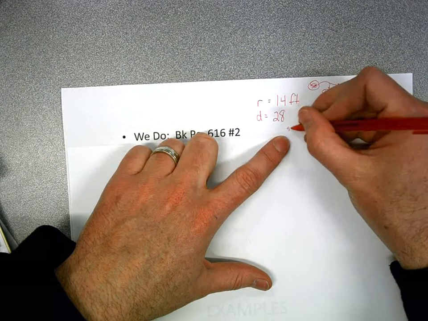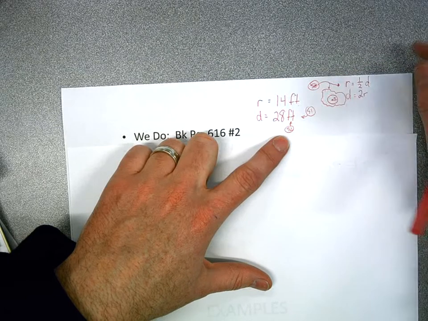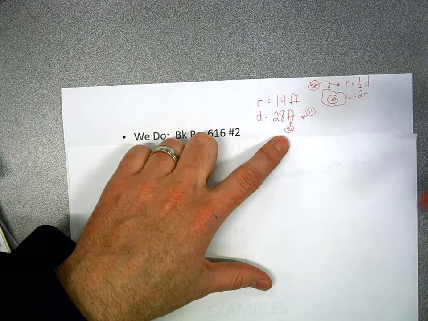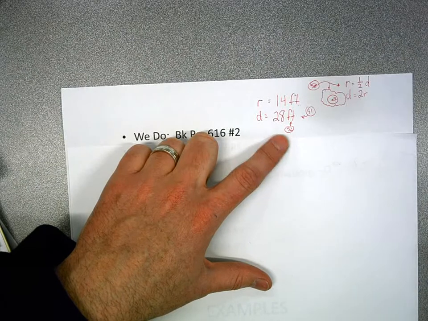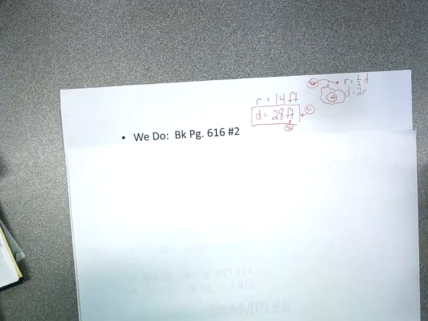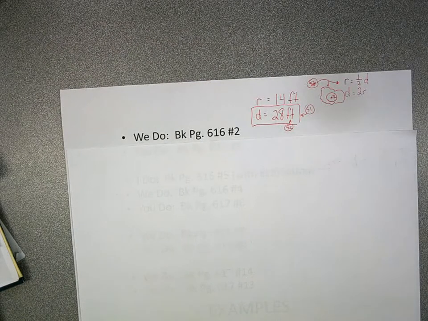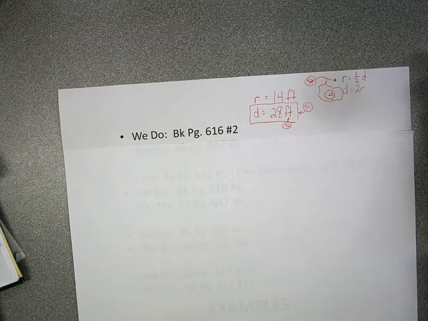Now, step 2, put our units on there. We're not squaring it, it's not area or anything. Today we're just talking about the circumference and length of lines. So our answer is 28 feet. So for those type of problems, that's all they want you to do. If, of course, they give you the diameter, they want you to cut it in half and say what the radius is. Okay? So that is problem number 2 on page 616, or all the problems like that. That's how you'll solve them.